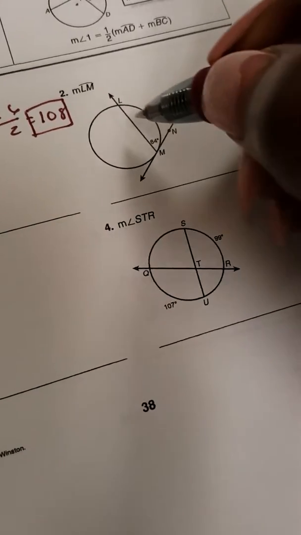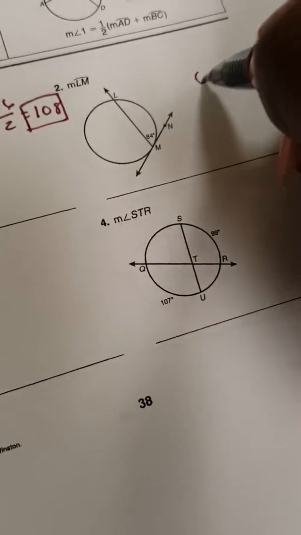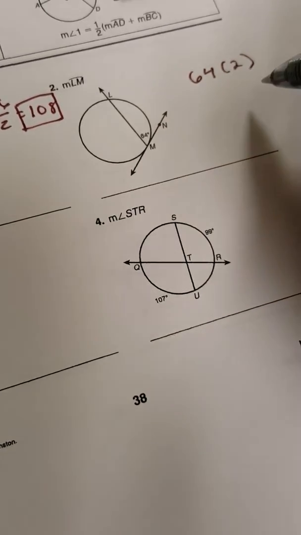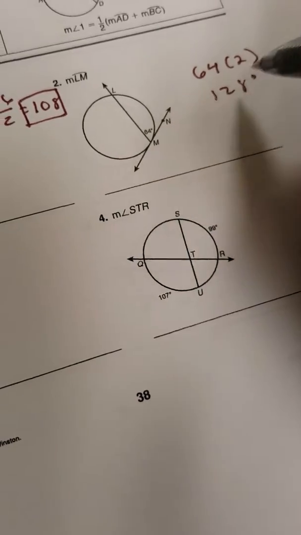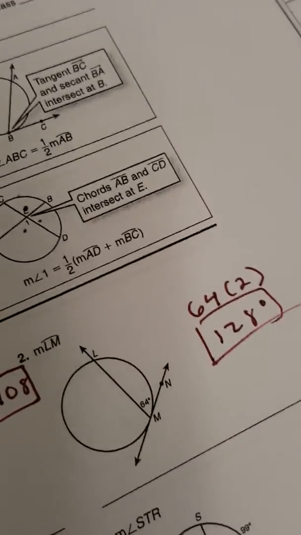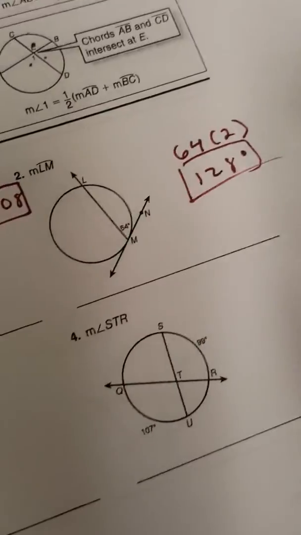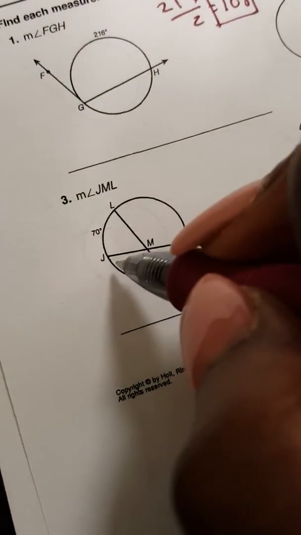On number 2, they're asking for arc LM, and they gave you the angle. So this time you would do 64 times 2, okay? So that'd be 128 degrees. Yeah, 128.